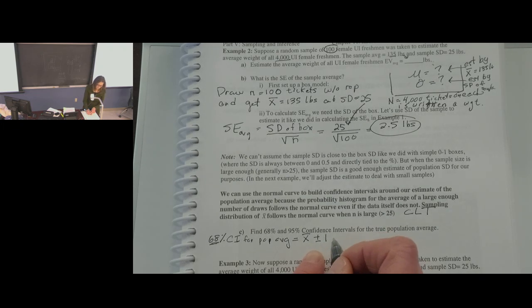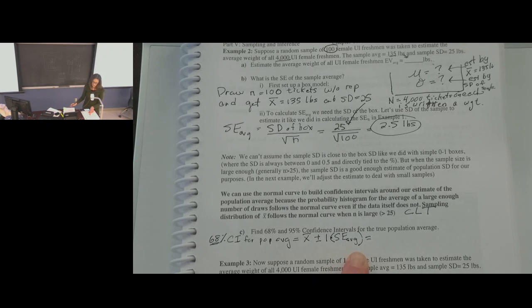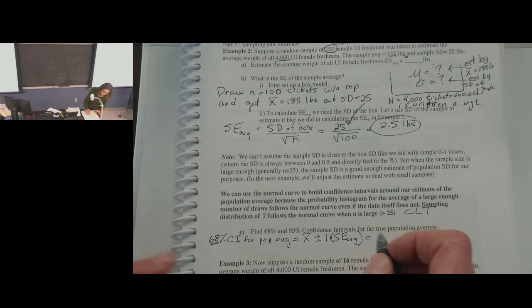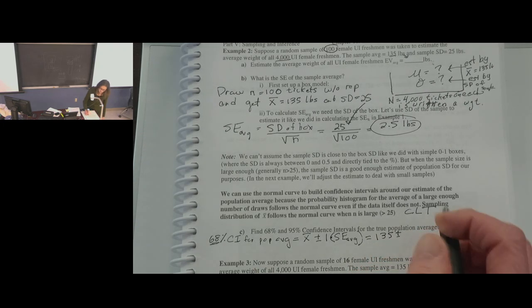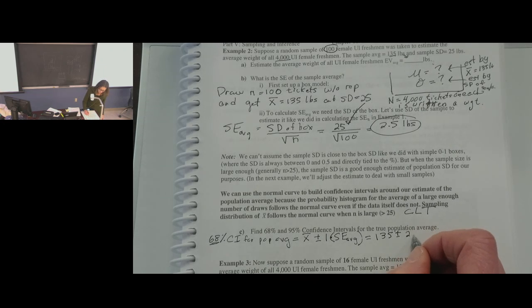So that's 1 times the standard error for the average, for x bar, for the sample average. And so we can say our sample average was 135 plus or minus 2.5.